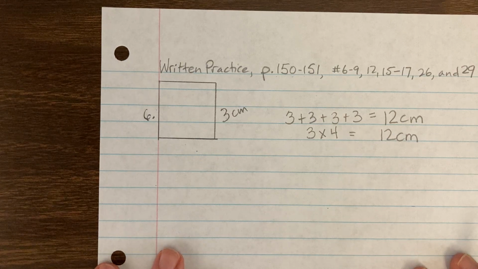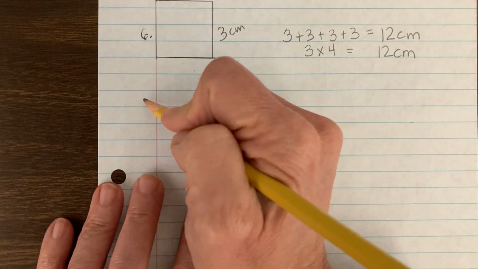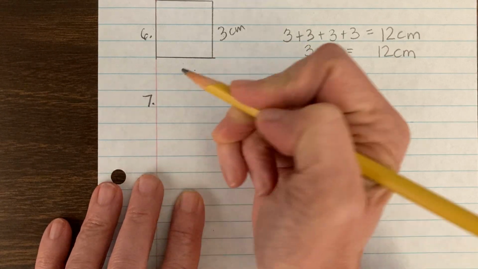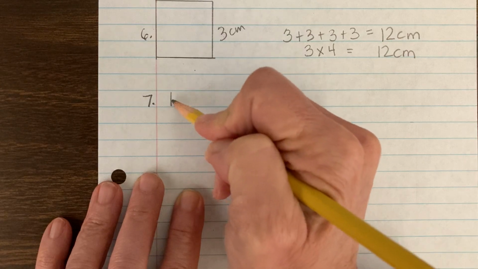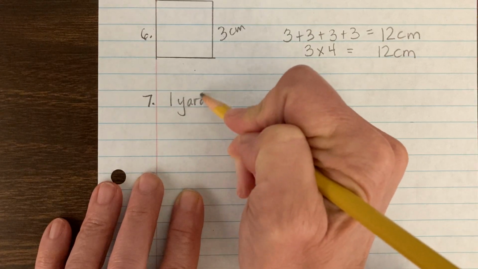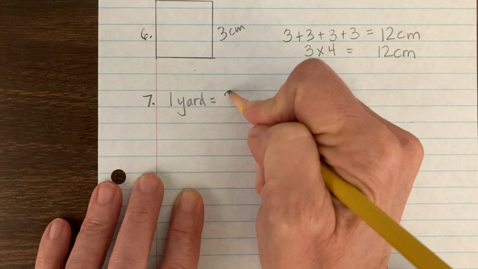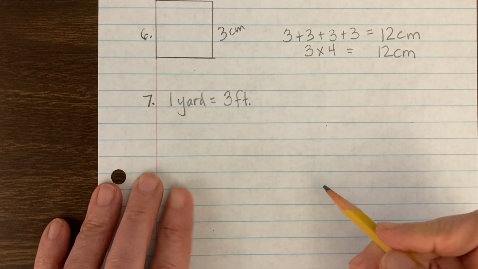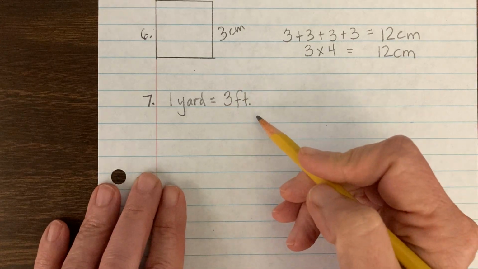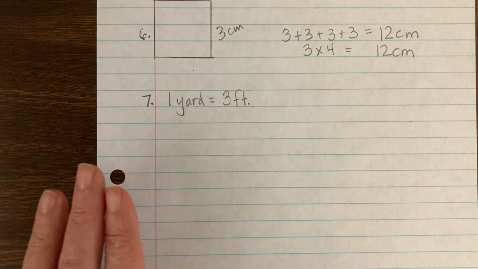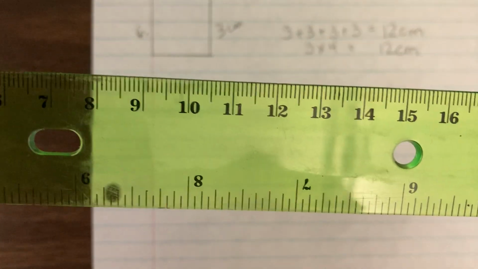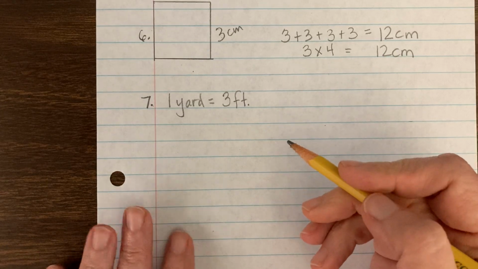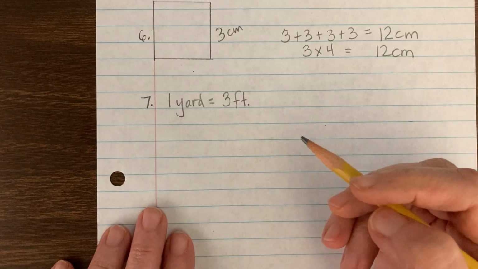All right, so number 7 says a yard is how many feet long? So they mean the measurement, the yard, not like your backyard. So 1 yard equals 3 feet. That's just something you kind of have to memorize. So if you've ever seen a yardstick, it is 3 feet. So 3 of this type of rulers would equal 1 yard, because a ruler is 1 foot.